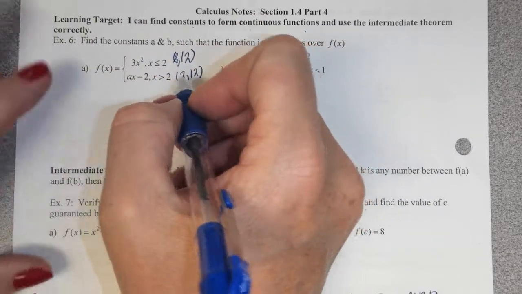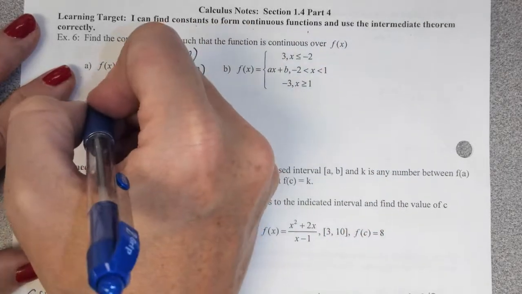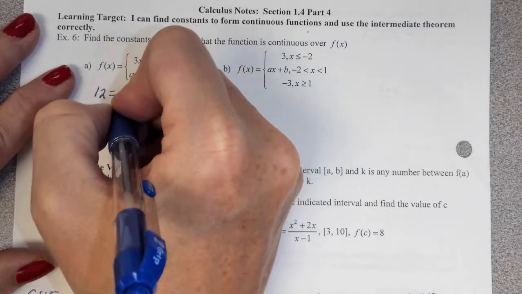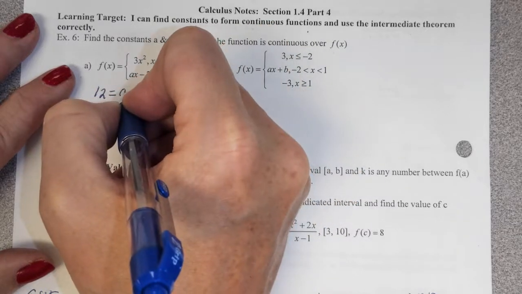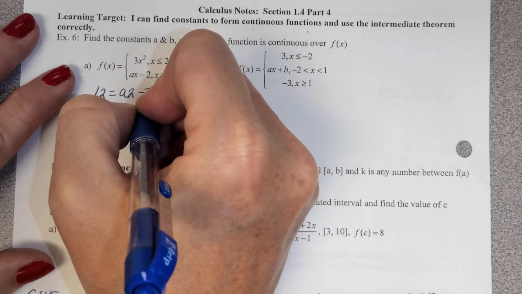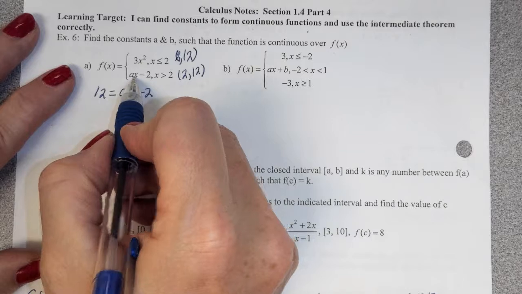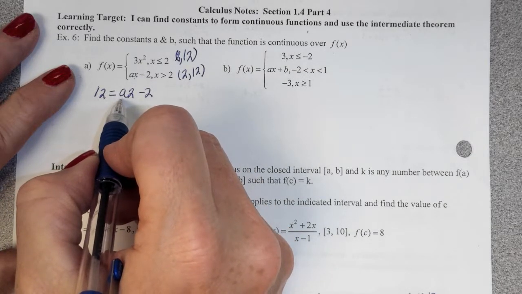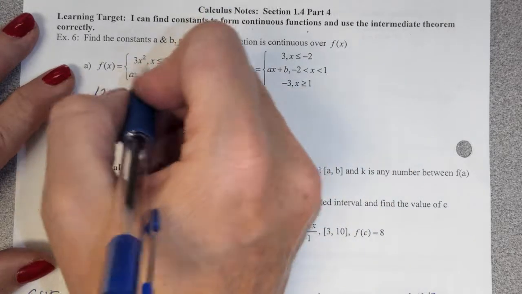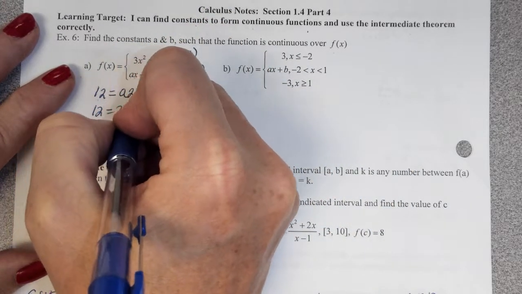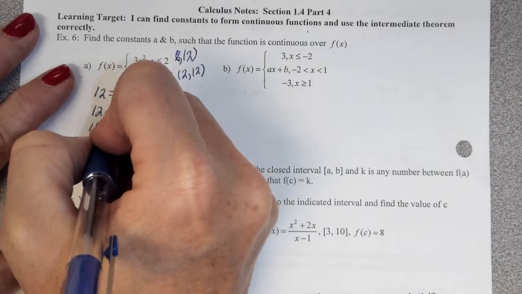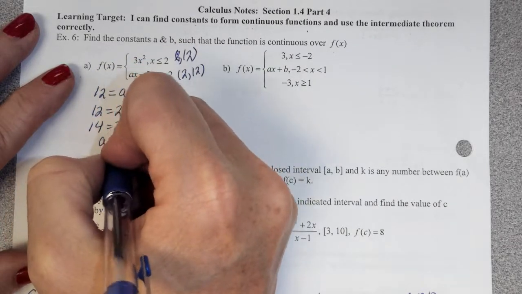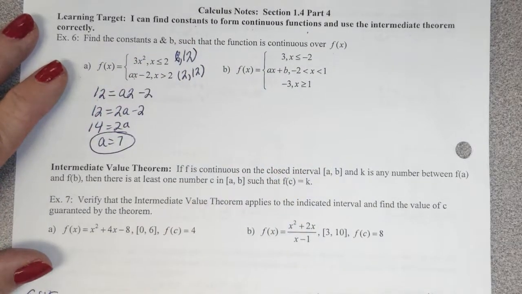Oh, I gotcha. Okay, so what you're saying then is my y value is 12, and I'm trying to figure out what a is. X is 2, and then minus 2. So we're plugging in 2 for x, and we want our answer to be 12. And she's saying if we plug in 7, that's going to make it happen, isn't it? So basically she's solving this equation: 12 equals 2a minus 2, so 14 equals 2a, and so therefore a would have to be 7. She's right. Okay? So to create a continuous function, we just have to get the same result.